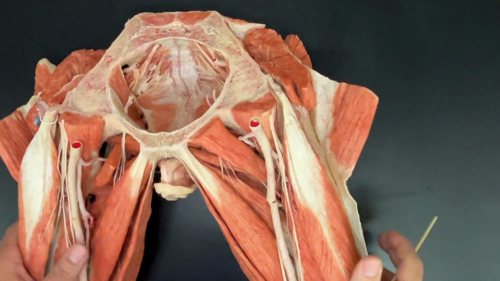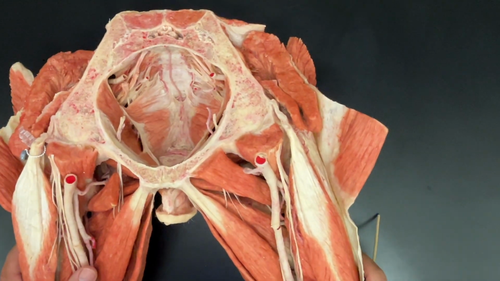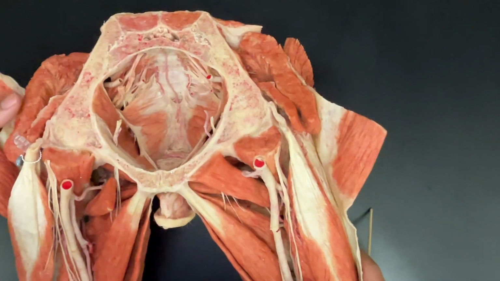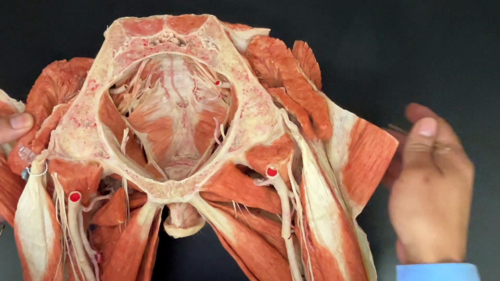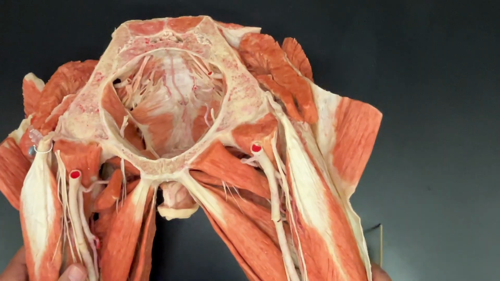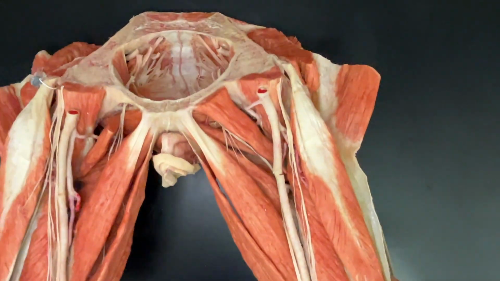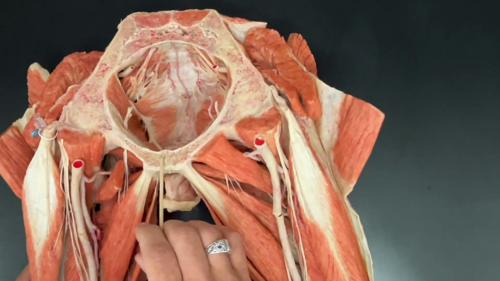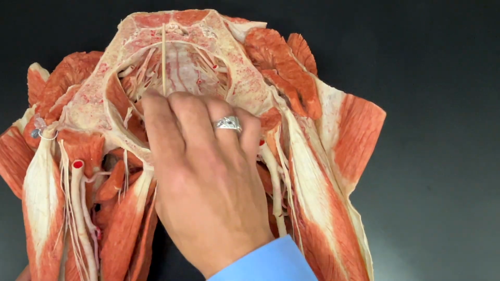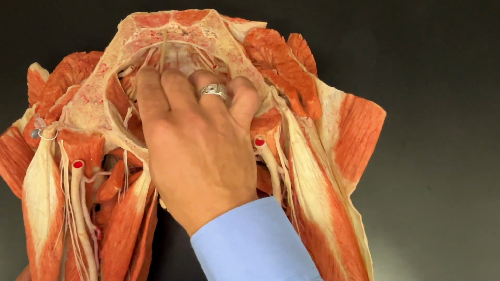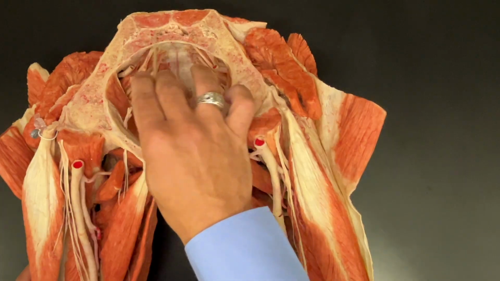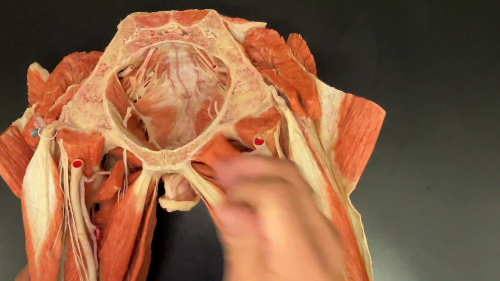We're now, guys, at another plastinated model, but this time a female. And here again, let me show you the orientation of this model. Here's anterior symphysis pubis, this is the pubic bone, and here is the sacral canal and sacrum, of course. And here is the true pelvis.